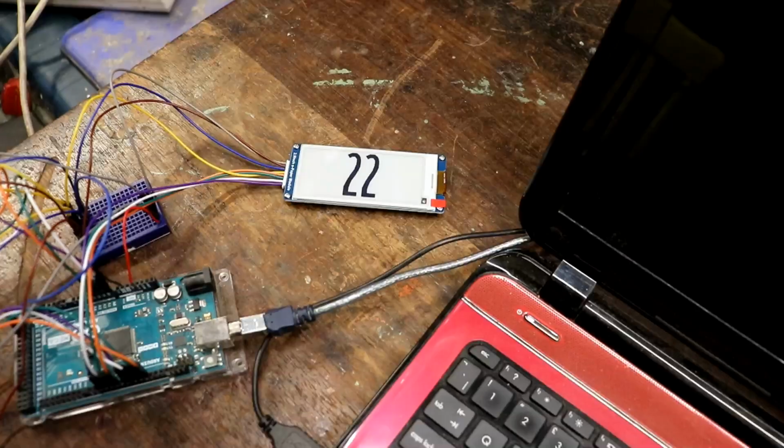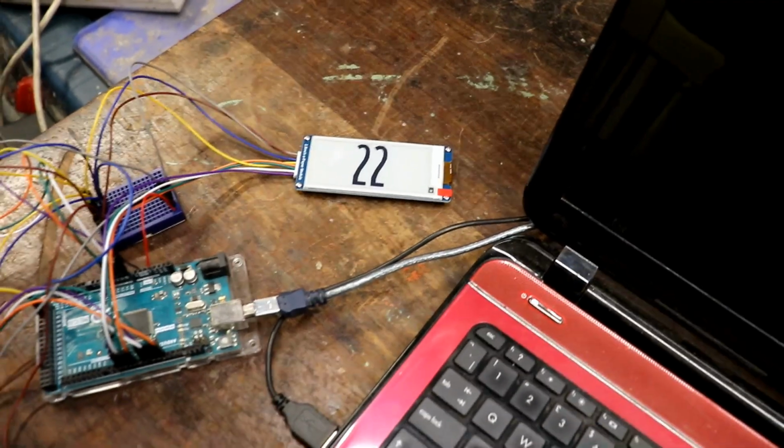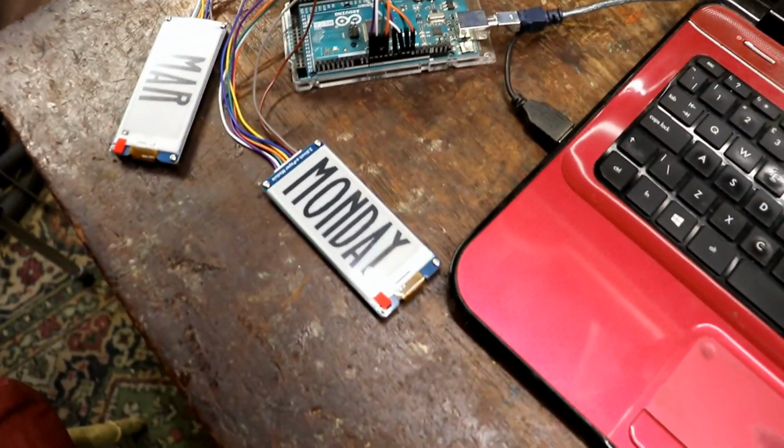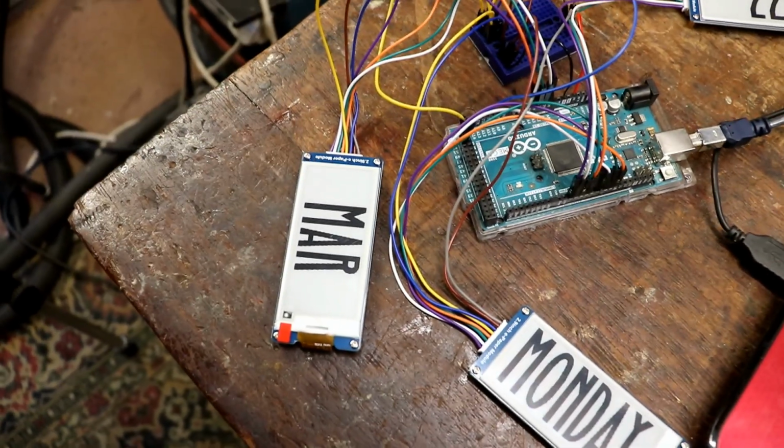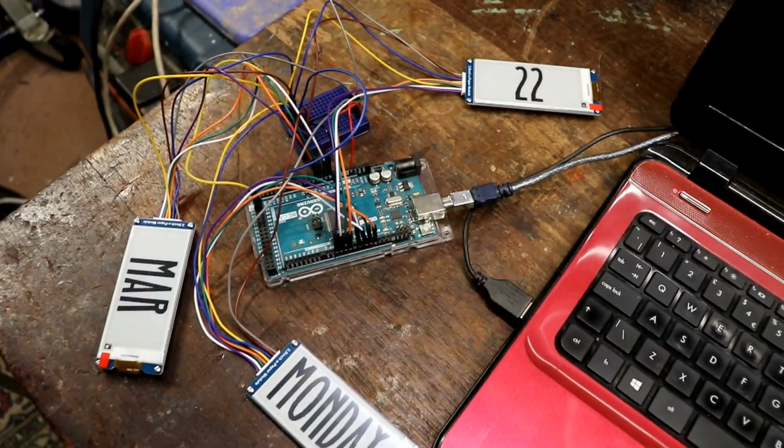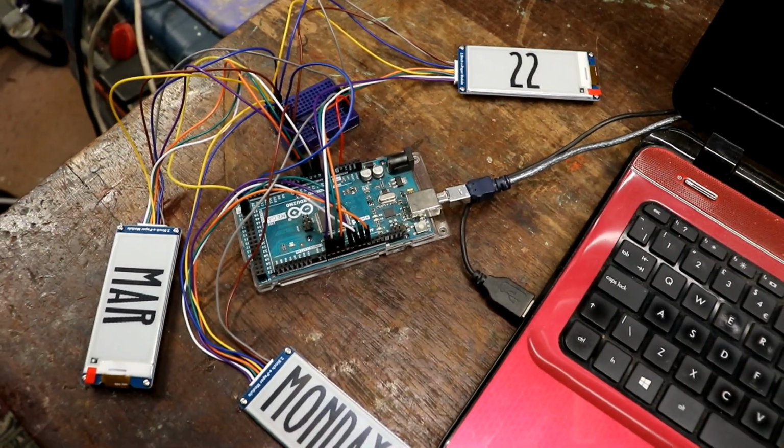But only this morning, oh, it's just so exciting. I managed, because we're ahead of time here, to get the Arduino Mega to write to 3 paper displays. Everyone said it was impossible, but it isn't. Look! There's one with the date, there's a Monday, and there's the month, and they're all connected and running off the Arduino Mega.